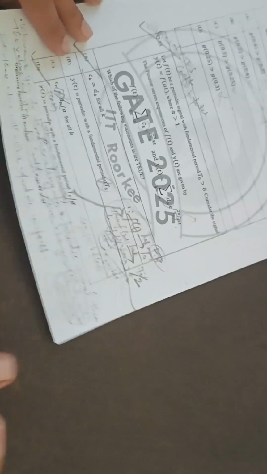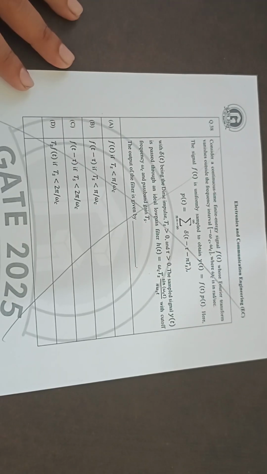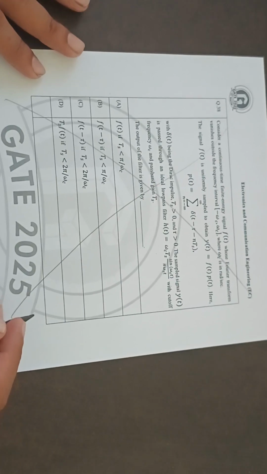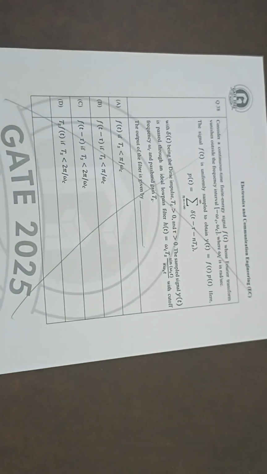Okay, so this was the fourth problem. This problem is on sampling, and this is a difficult problem, lengthy and complicated, so we will ignore it. Okay, it's time consuming also. So these were the 4 questions.